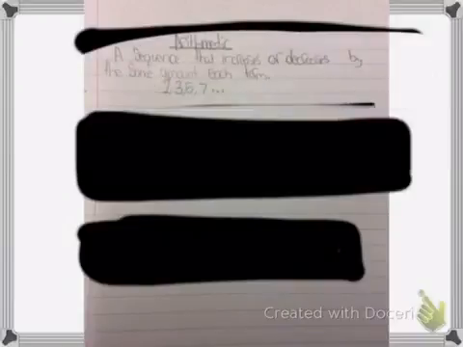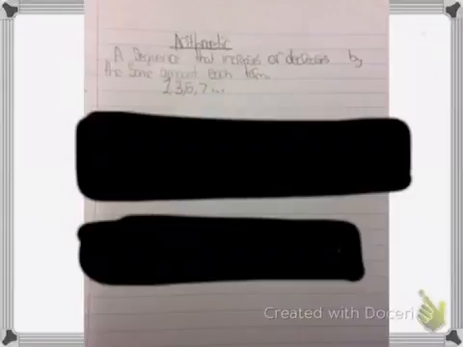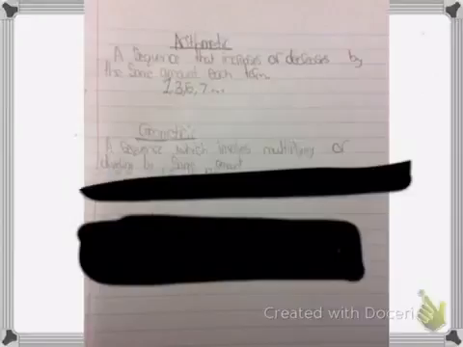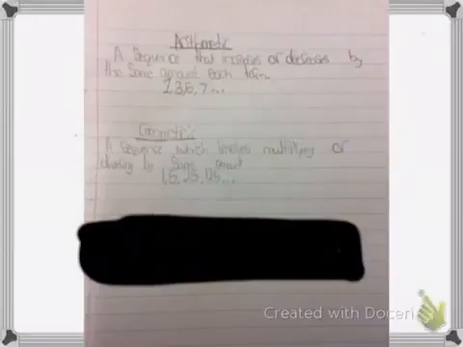An arithmetic is a sequence that increases or decreases by the same amount each term. An example of that would be 1, 3, 5, 7. Another sequence that we learn is a geometric sequence, which involves multiplying or dividing by the same amount each term. An example of that would be 1, 5, 25, 125. And lastly, neither, a pattern which doesn't fit in either categories.